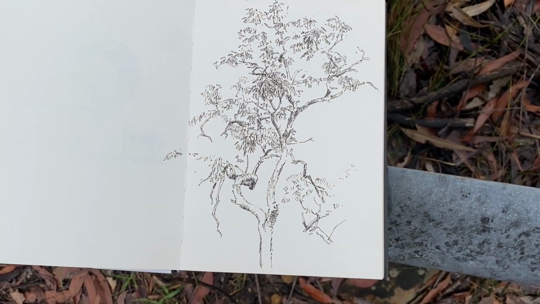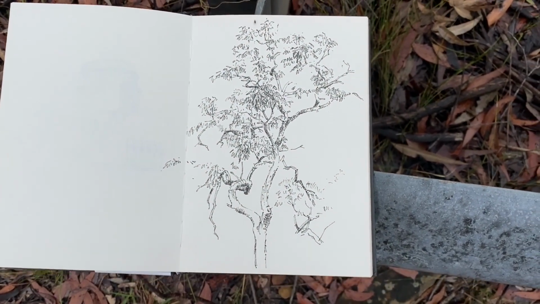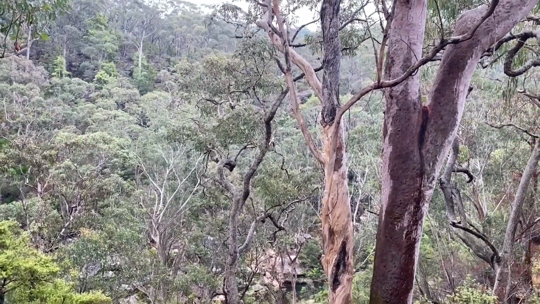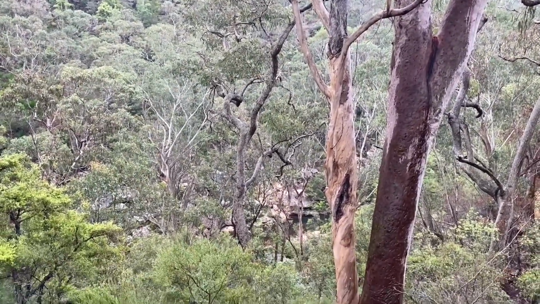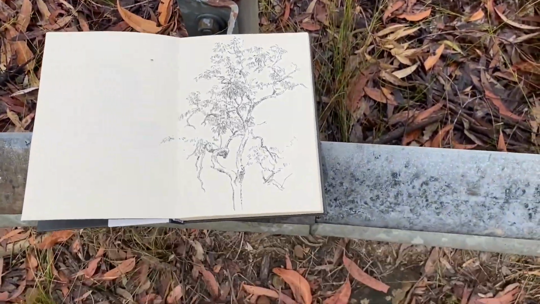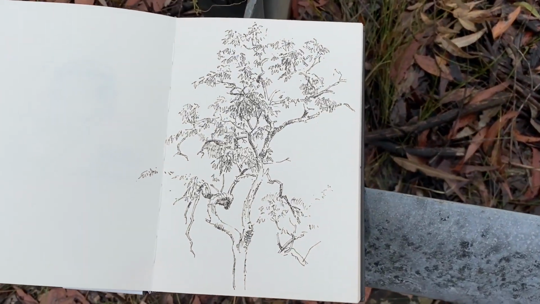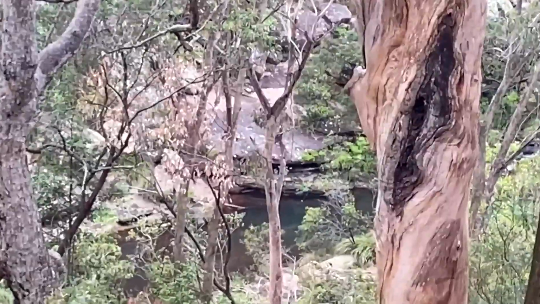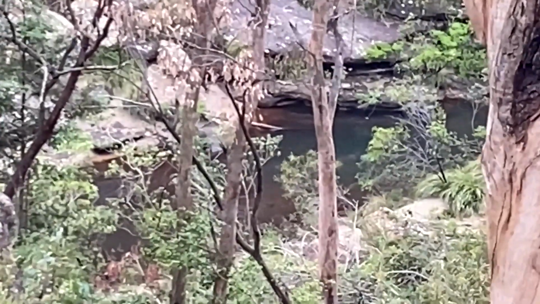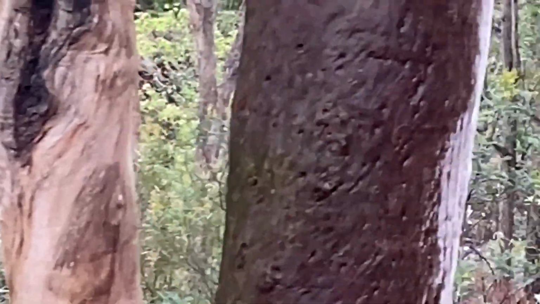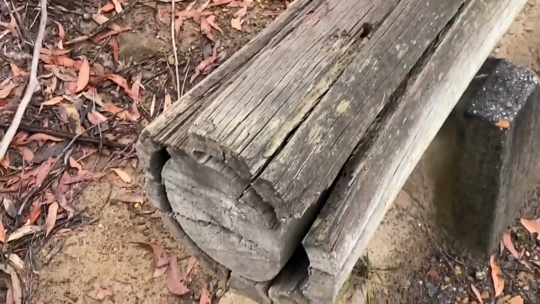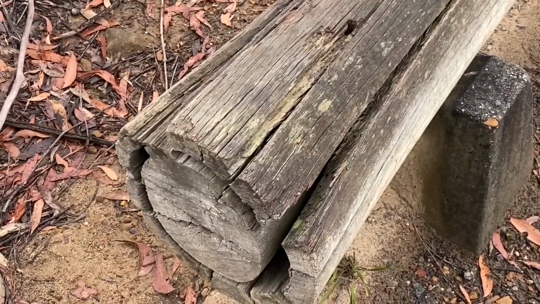Here was my next pause point. We'll have a closer look at that in a screenshot of that scene, but now another look at the tree and at what I'm focusing on. And take you down, give you a glimpse of the creek in the bottom of the gorge there. And here is my seat, the end of an old telegraph pole.